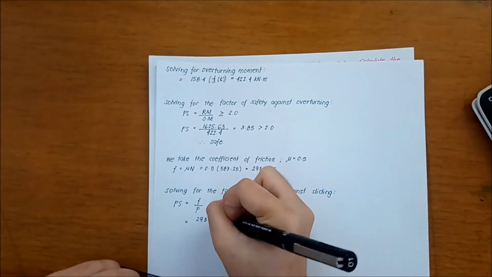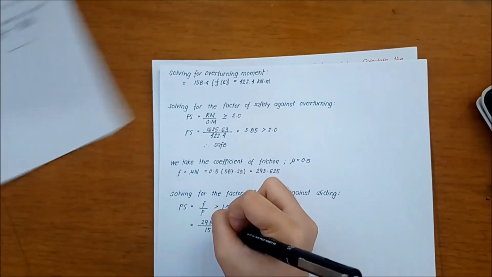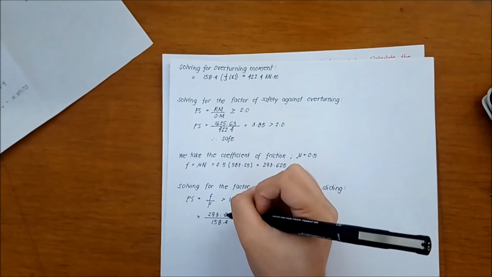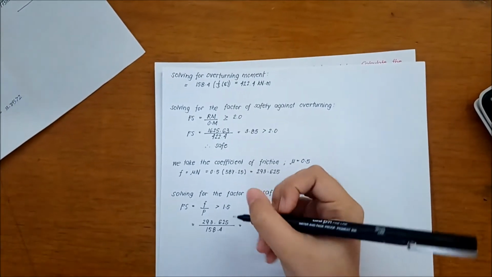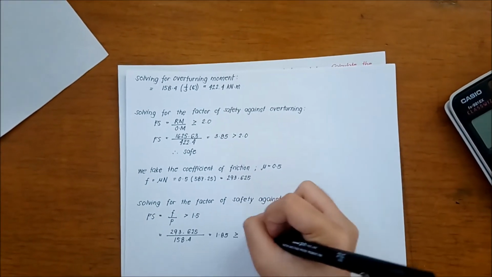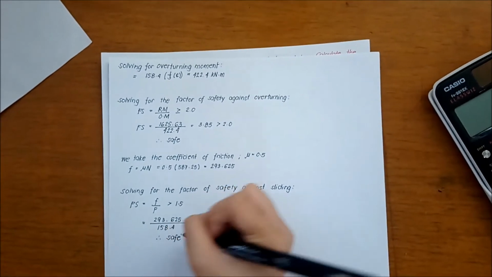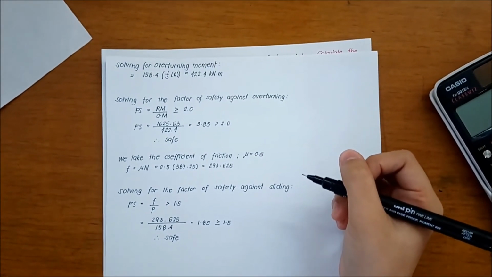Factor of safety is equal to 293.625 all over 158.4, which is equivalent to 1.85. 1.85 is greater than 1.5, therefore, it is safe.